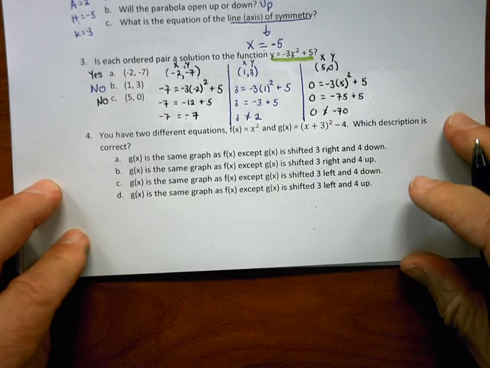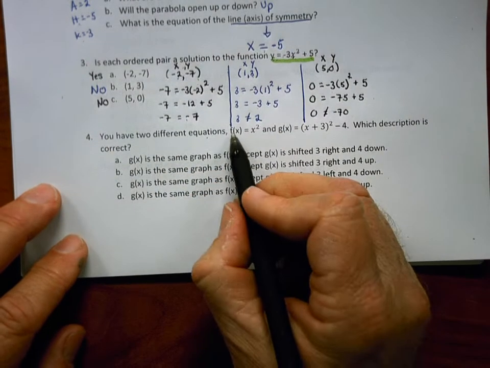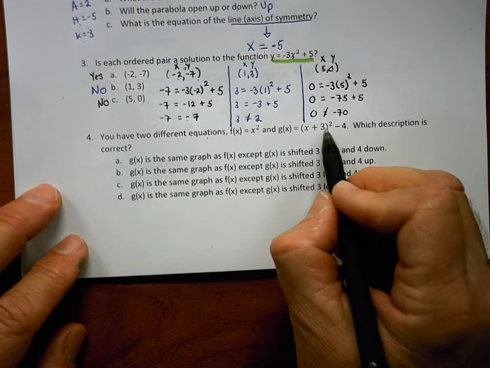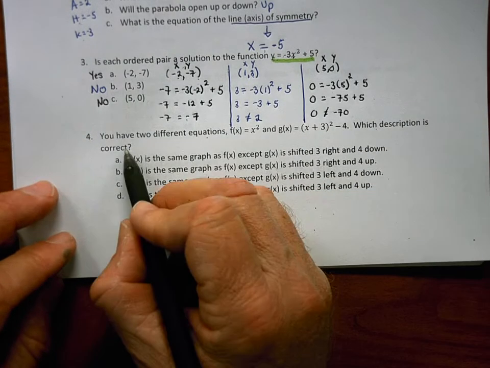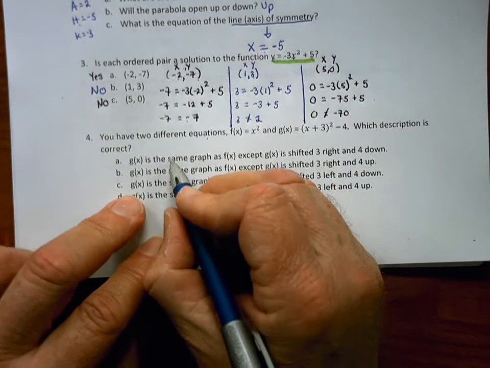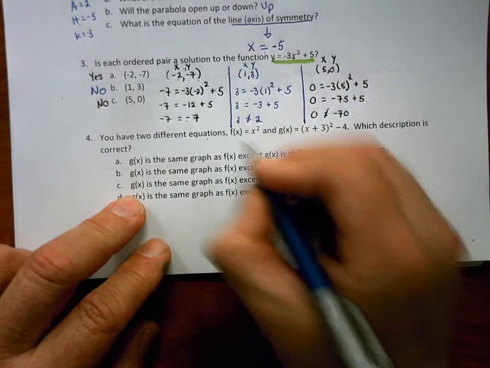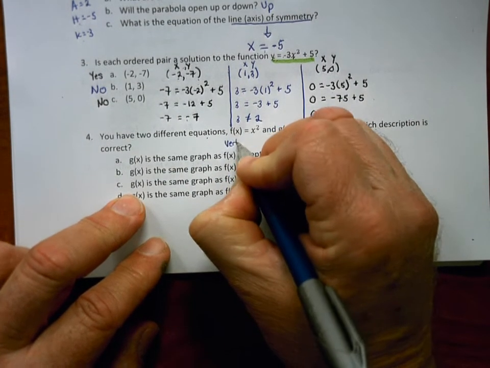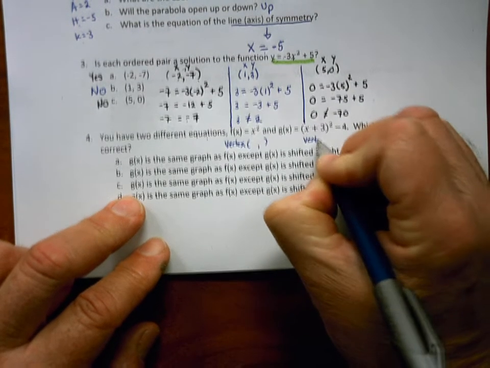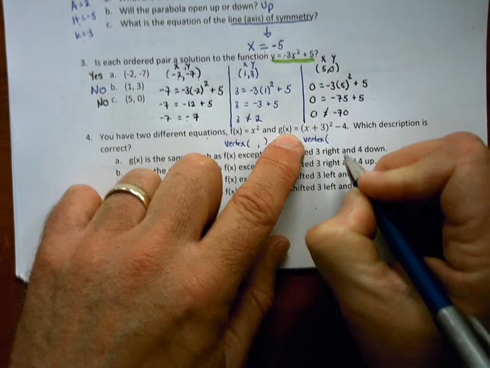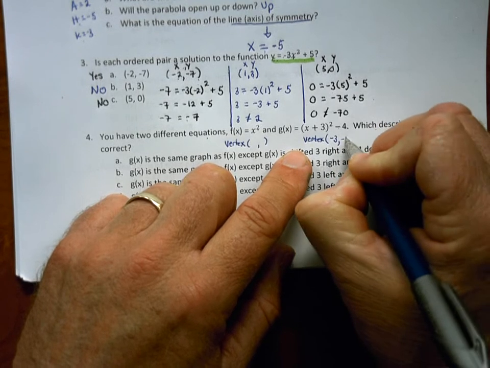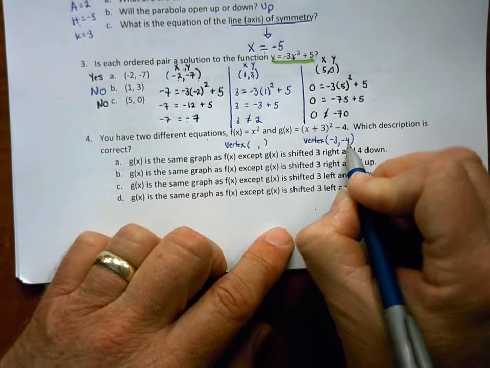Okay, number 4. You have two different equations. f of x is equal to x squared, and g of x is equal to (x plus 3) squared minus 4. Which description is correct? Okay, so in this one, what's going to help us to decide which description is correct is we are going to look at the vertex coordinates of each equation. So let's go to the g of x equation right here, and what's the vertex? Well, the vertex would be your h value, which is -3, and your k value, which is -4. So your vertex would be -3, -4.